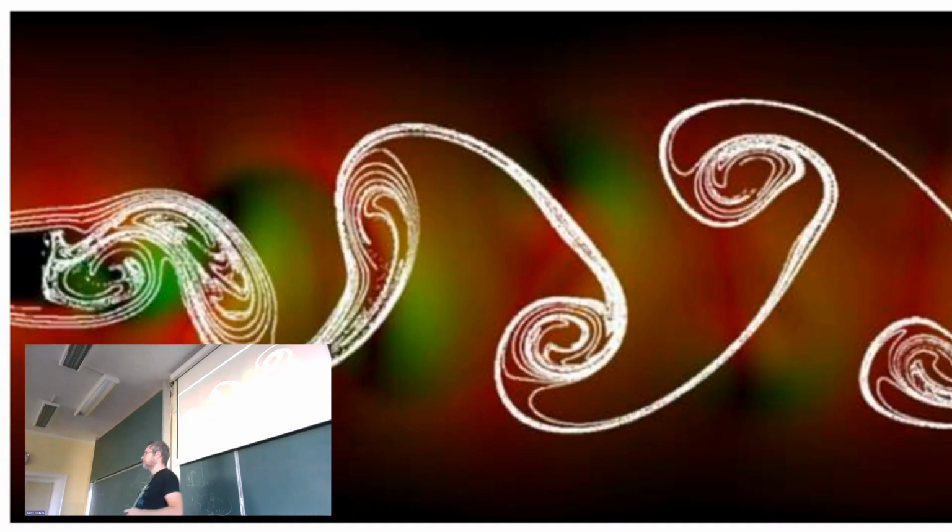Sure, this one. Is it that the green color represents that the strength of the field is stronger? Yes. So the more intense the green color is, the higher the y component of the velocity is. The stronger the red color is, the larger the x component of the velocity is.